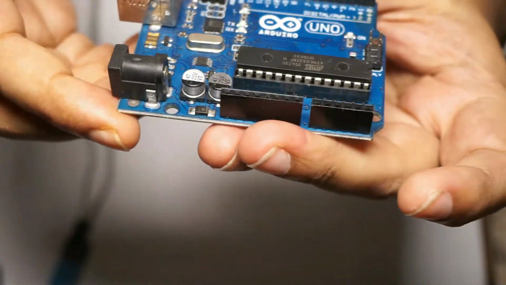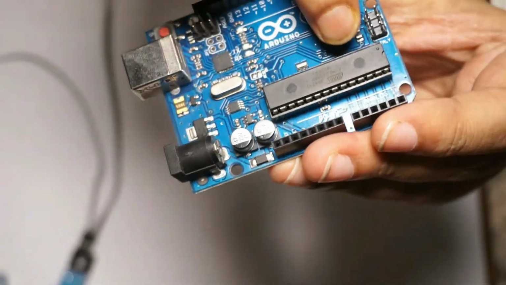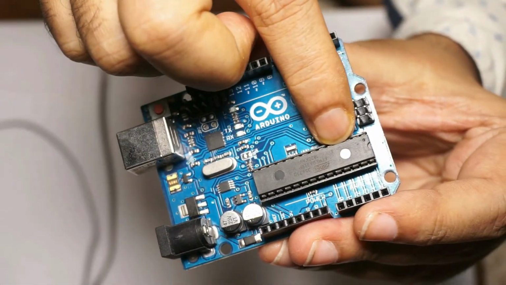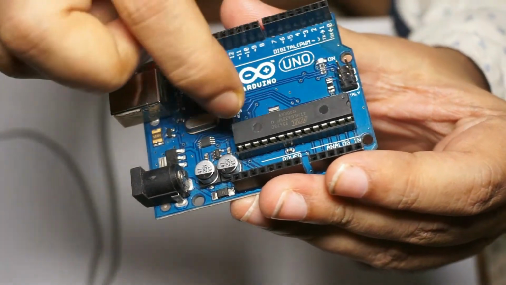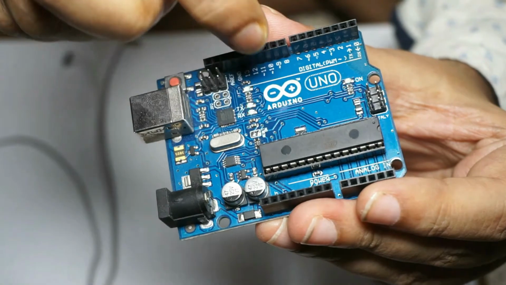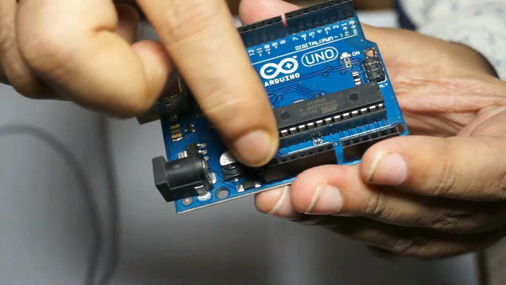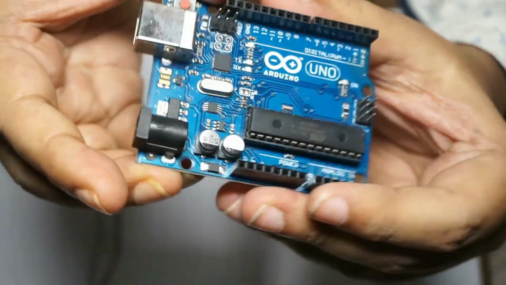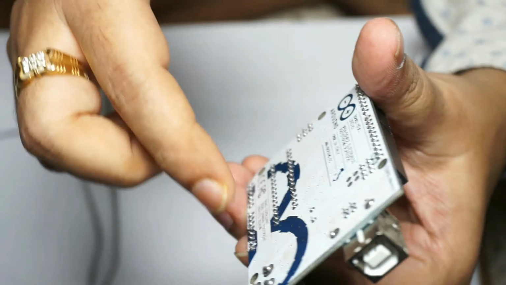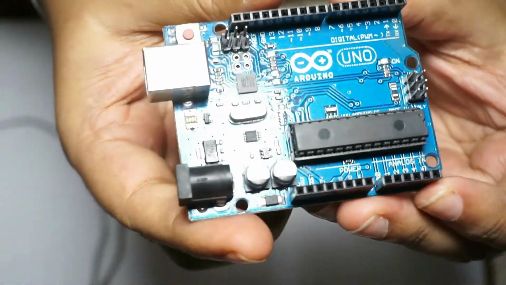I'll tell you one thing: the input output ports, that is the IO peripherals or pins of this microcontroller chip, the digital pins, the analog pins and all other pins over here, are connected to the chip. This circuit is actually fabricated within this board internally. So that is the basic understanding of what an Arduino board is.